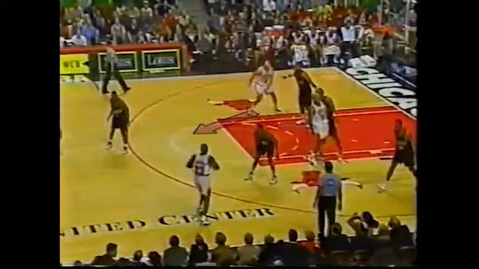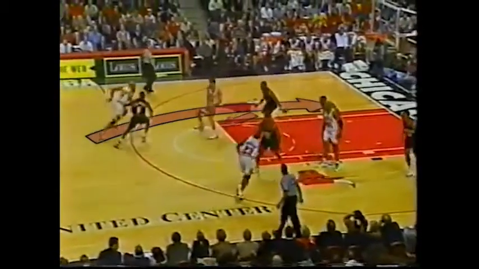The third option is the backdoor step, otherwise known as blind pig. If the forward can't pass to the low post or the guard out top, the weak side forward flashes to the free throw line, and the guard backdoor cuts behind him. Tony Kukoc was a great passer, and Ron Harper was a great cutter with size.